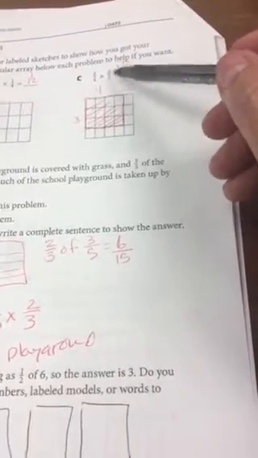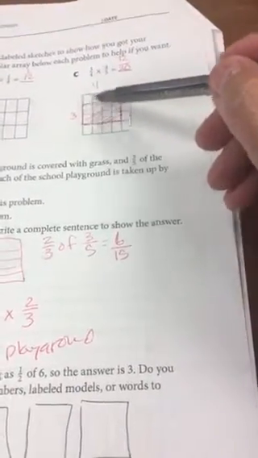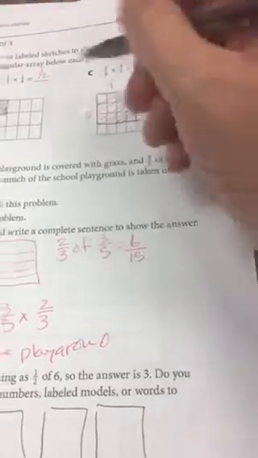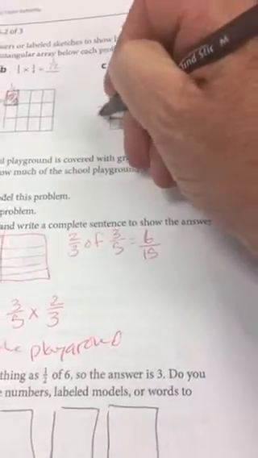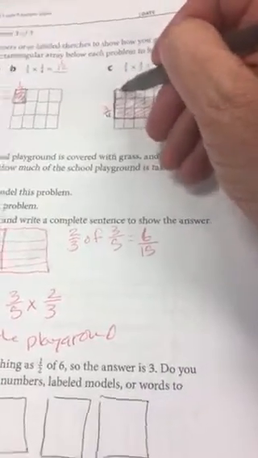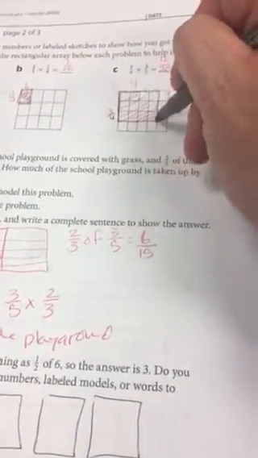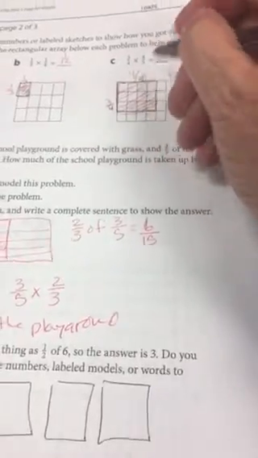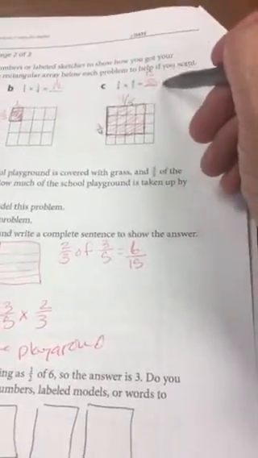3/4 times 4/5. This side is the side that's been divided into 4. So I want 3/4. And this side is the side that's been divided into fifths, and you want 4 of them. And then you make the rectangle. And that means 12 out of 20 are colored in.